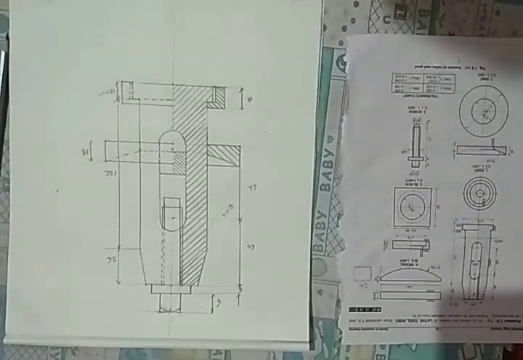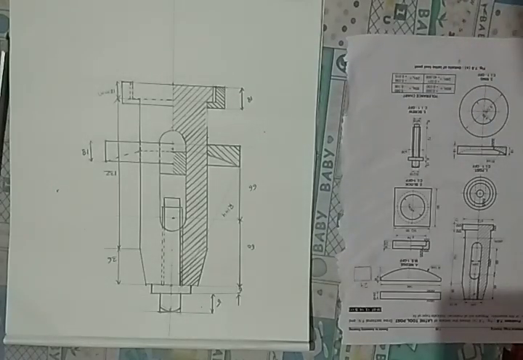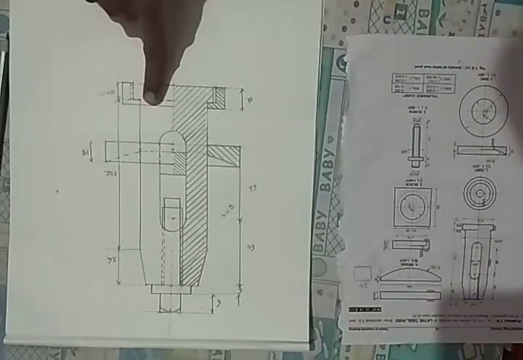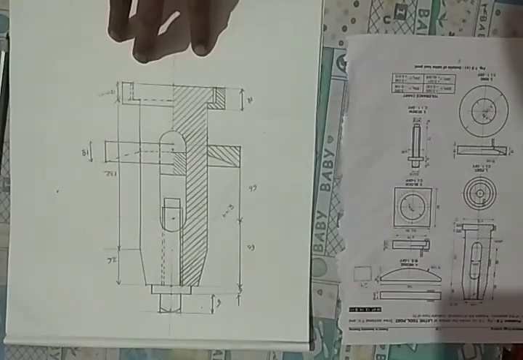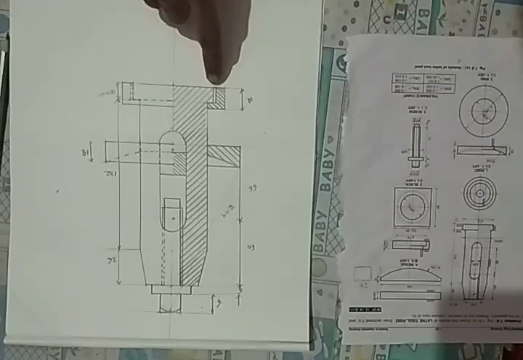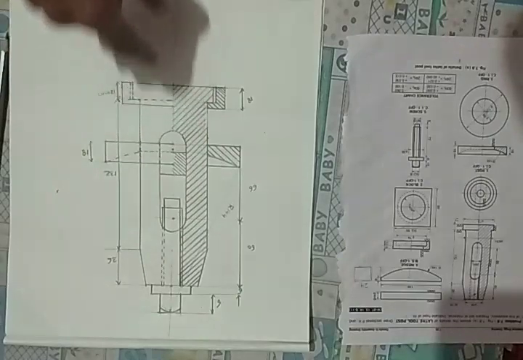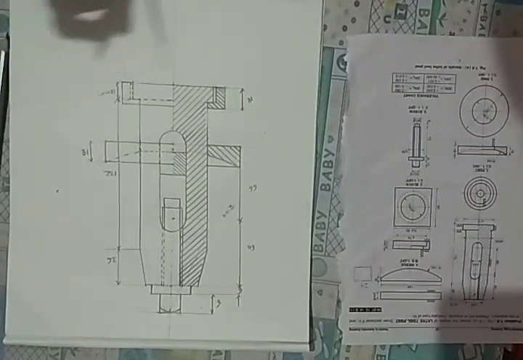Now for drawing the top view we have to consider the diameters of the various circles, as the different parts in the lathe tool post are cylindrical in nature, so the top view will basically be circles. Only one part, the square block at the bottom, will be square in shape, whereas the remaining parts will be circular in nature. So the top view will consist of circles of various diameters. Now we will draw the circles.